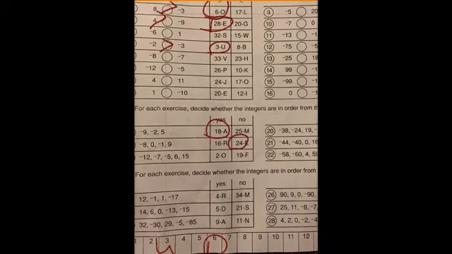The last section says, are they in order from greatest to least? So that would be the reverse of the number line. So let's look at the first one. 12, -1, 1, -17. Is that how a number line goes in reverse order? No, it is not, because you don't go positive, negative, positive, negative. So 34 gets an M.